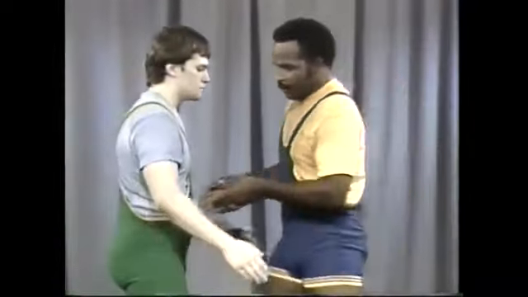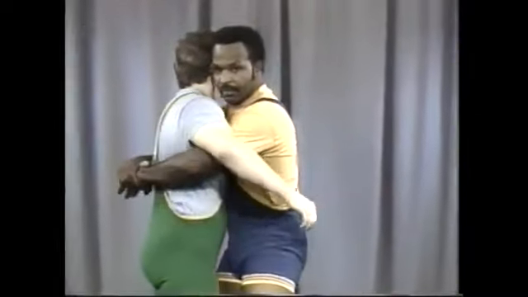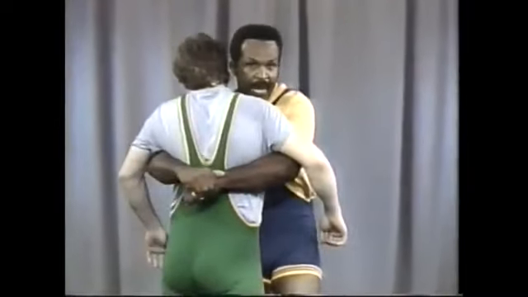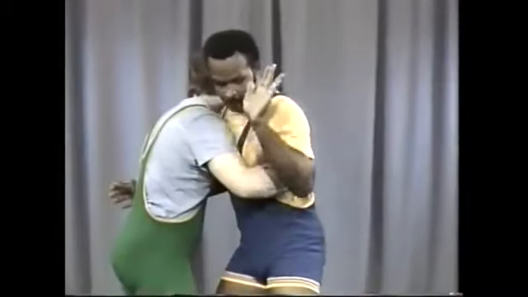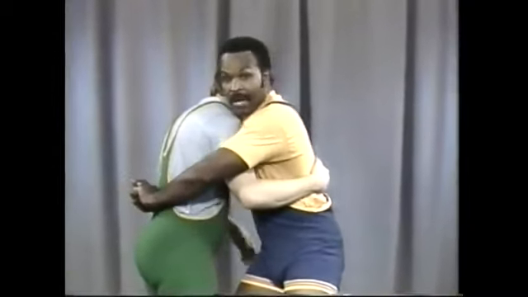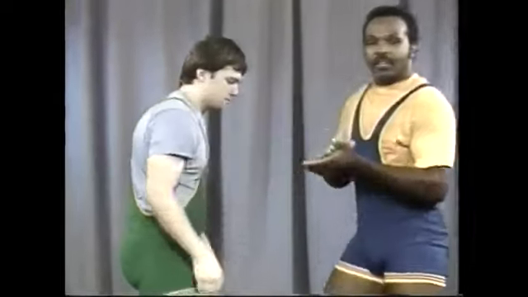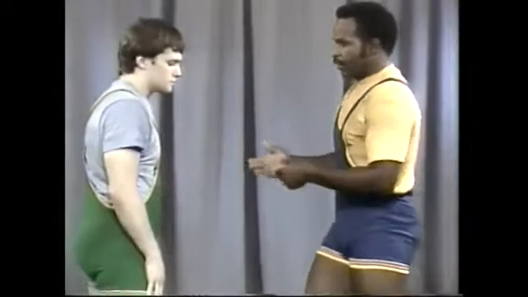Now I want to show you some techniques that you can use with the bear hug. There are two ways that you might control a bear hug. The first is by going two underhooks and locking behind his back. The second is a position whereby you lock and you trap an arm in and lock behind his back. Let's take a look at this position from two underhooks.